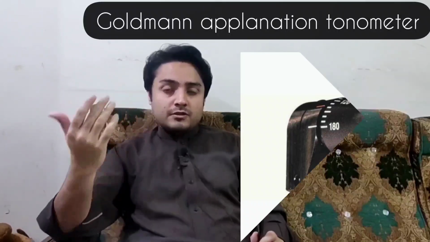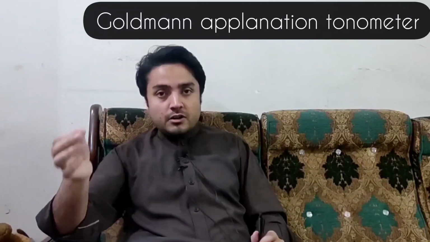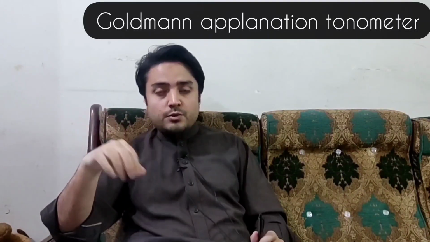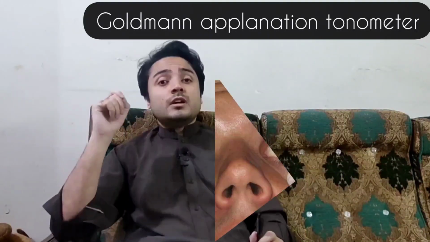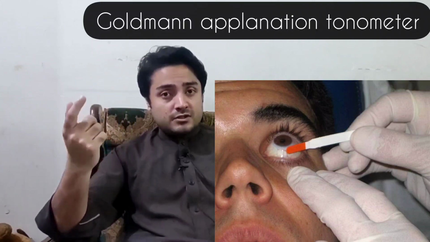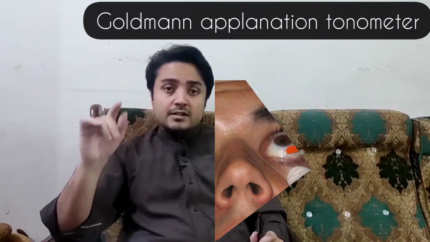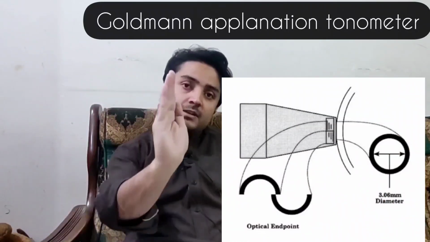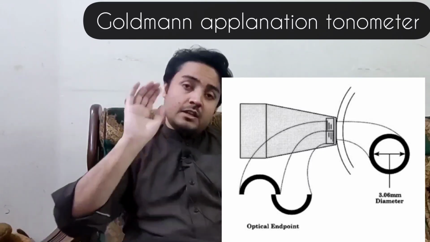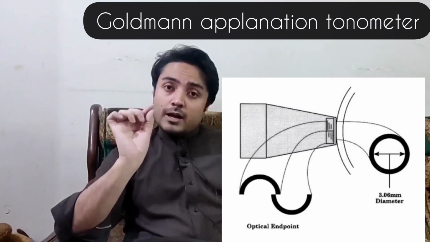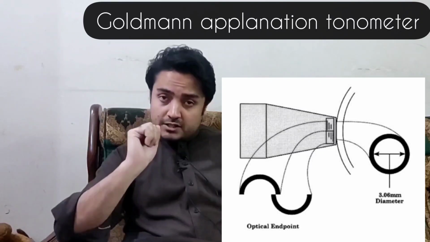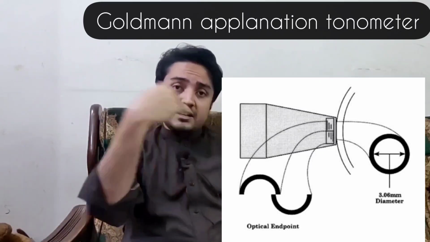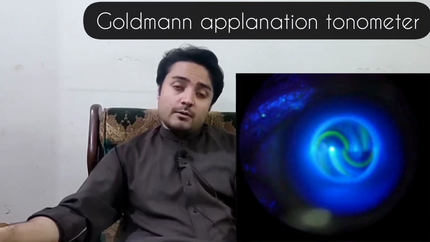So first of all, you have to instill local anesthetic drops in the patient's eye so he doesn't feel pain. Then you stain the eye with a fluorescein strip. Once the eye is stained, you use the cobalt blue filter, and you bring the biprism, which has these mires, towards the center of the cornea, and you applanate the cornea. Once you touch the cornea, you will see these mires in your slit lamp, and they will be stained because you have already stained the eyeball.